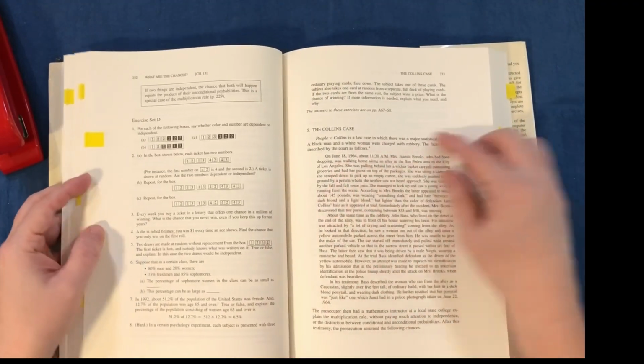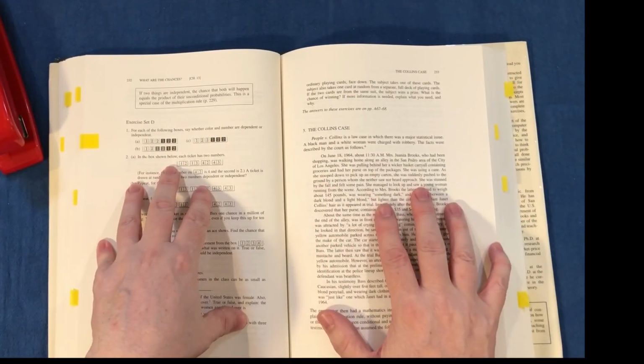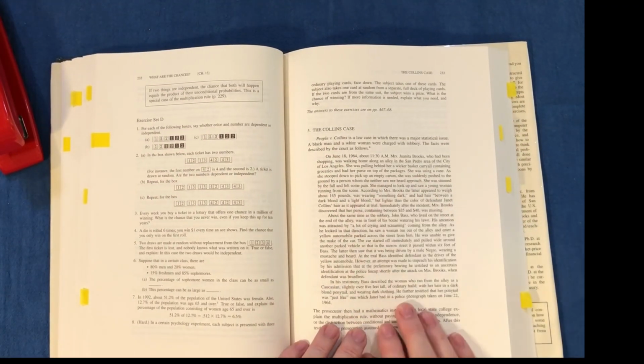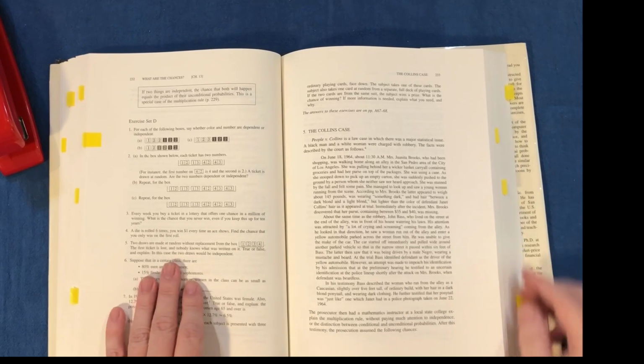This example, the Collins case, is in the probability section, and it describes a time when a man was convicted of robbery because a witness saw a black man with a beard driving a yellow Ford Pinto towards the Empire State Building, and that's the guy right there based on all of those descriptions. Is that enough to convict him? That's what you're going to investigate here.